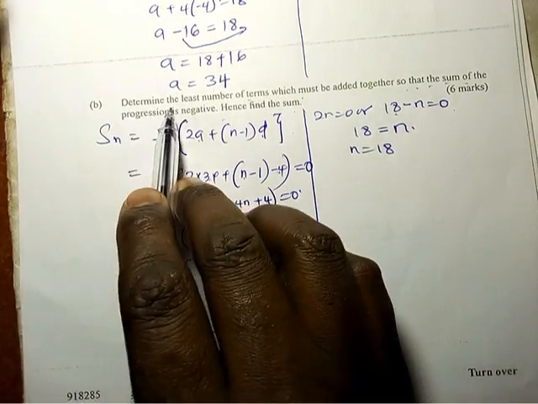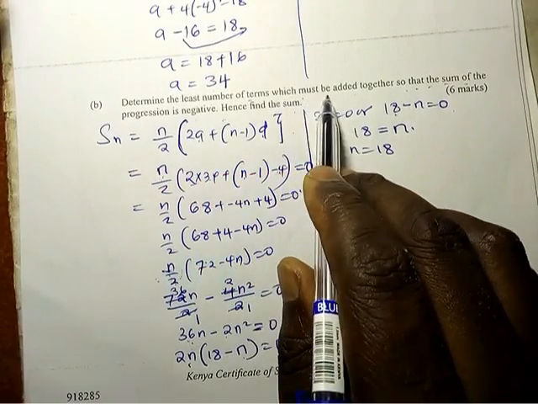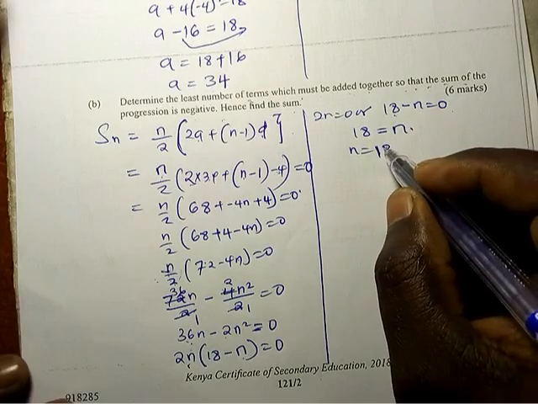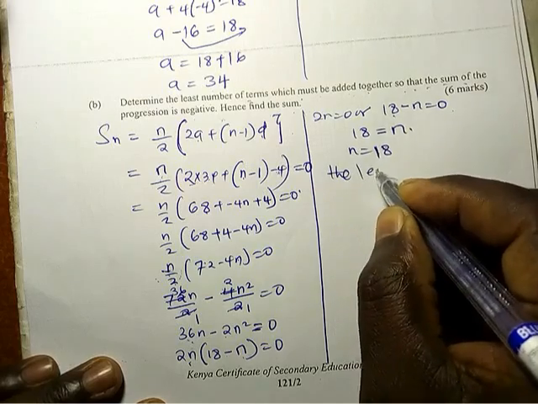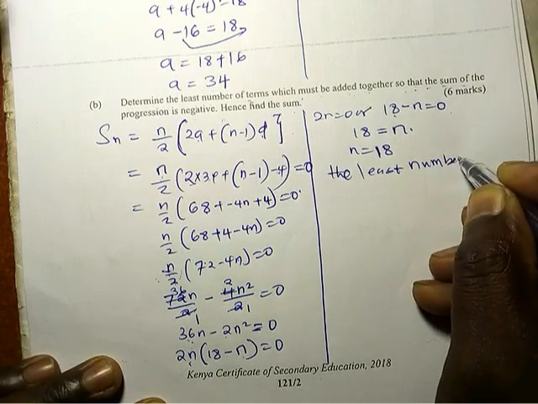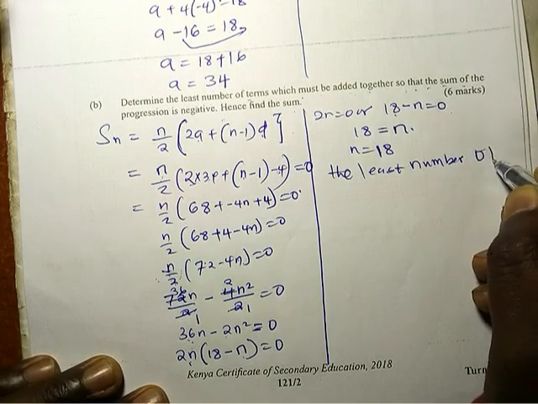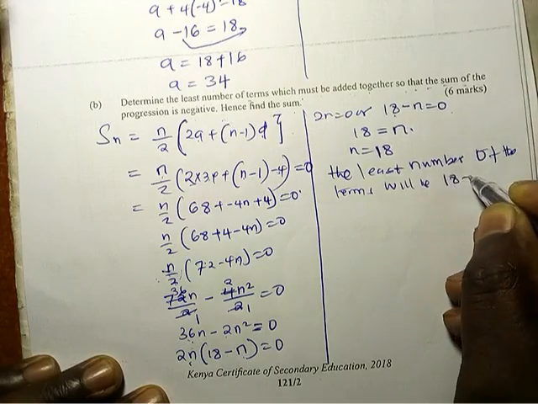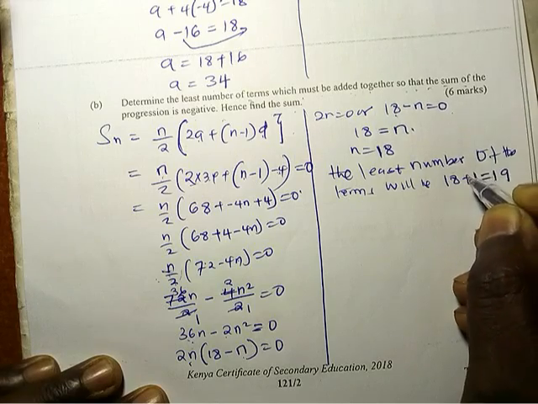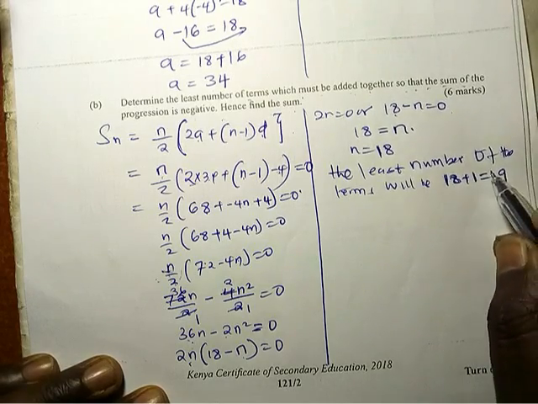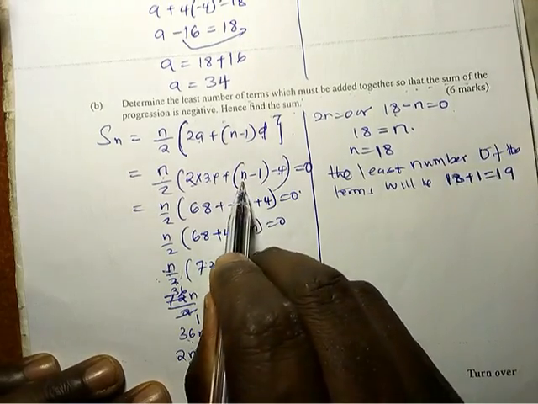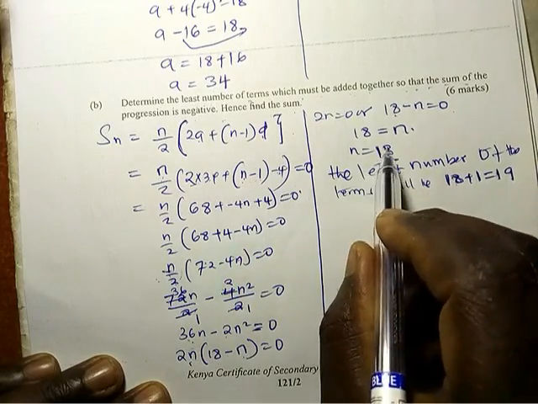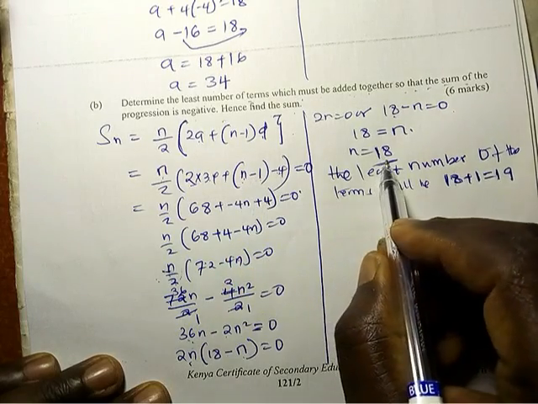The question was: determine the least number of terms that must be added together so that the sum is negative. So 18 is the value of n. So the least number of terms will be 18 plus 1, which is equal to 19. Do you know the reason why we are adding 1? Remember, the sum becomes zero at 18, so the least number giving a negative sum is 19.